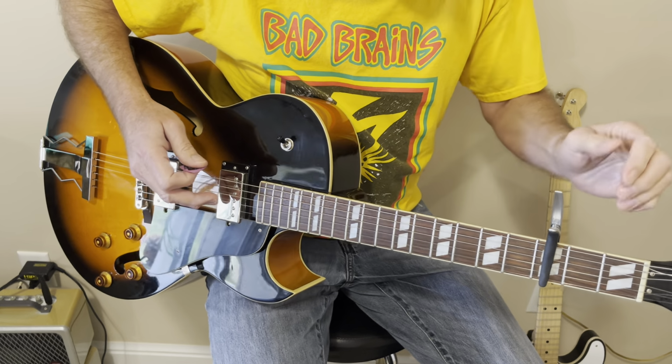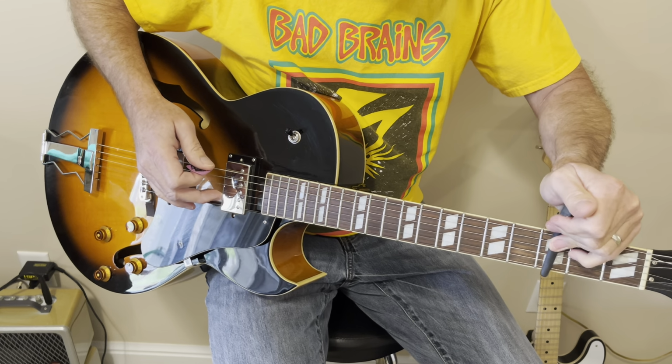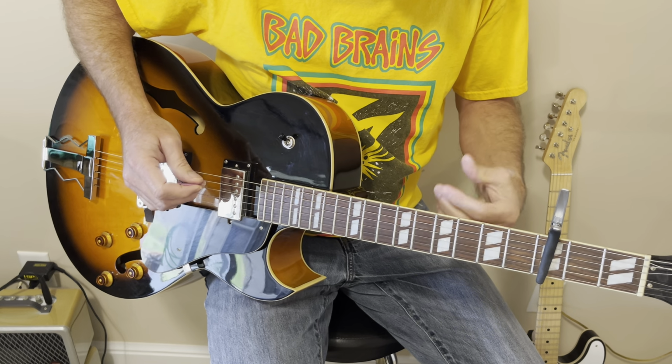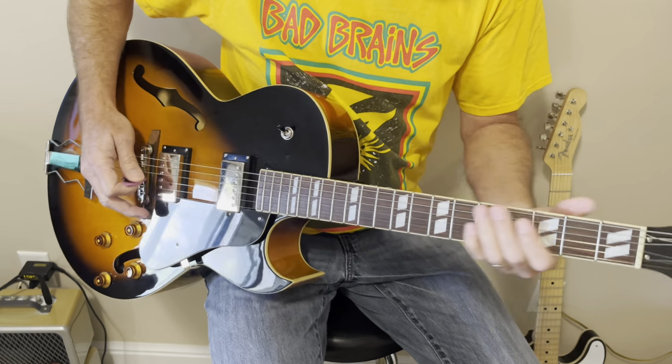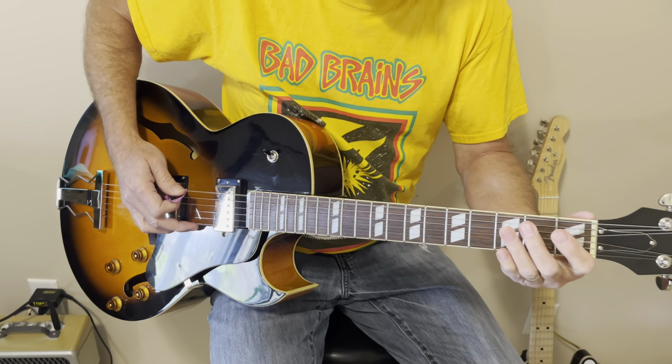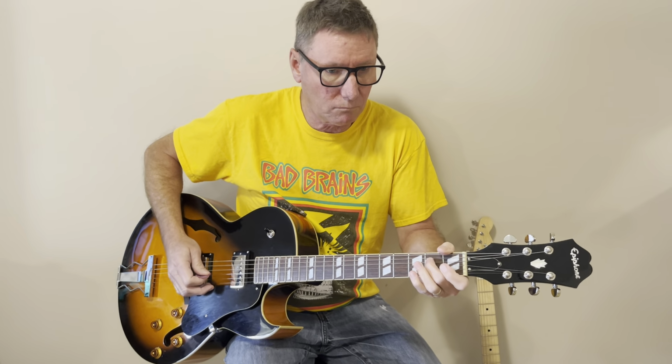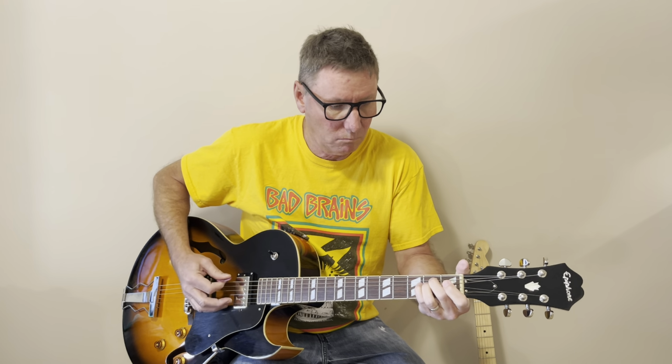You can do it in any key. You can do it in F, G, anywhere you can put that capo, as long as you know that your first position of that scale is always going to be the same. That's not the technical way to change keys, but it works.